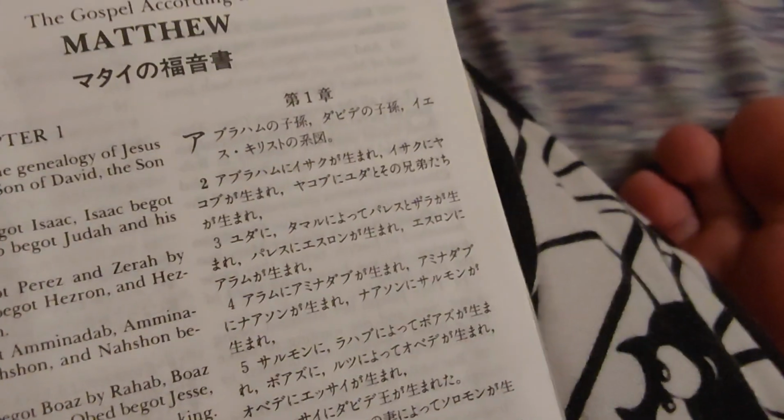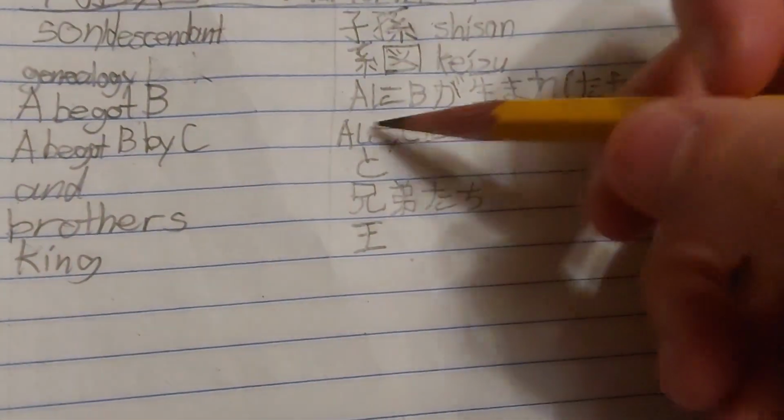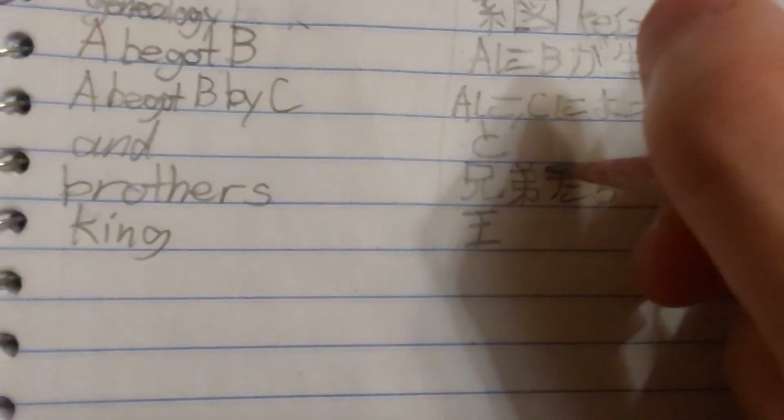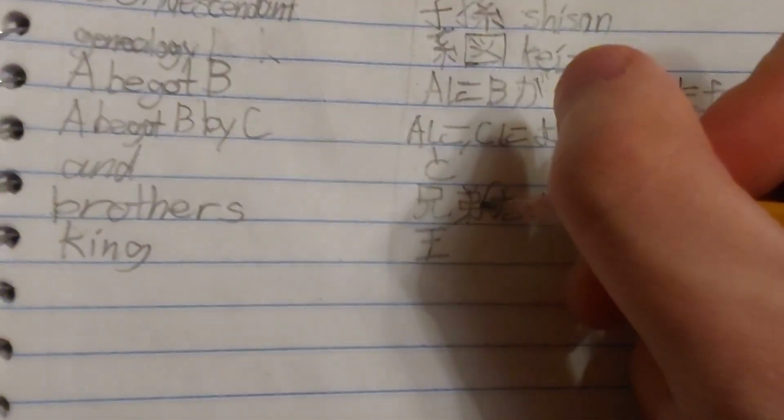I'll go turn the fan on. And brothers is Kyodai Tachi, so Kyodai means brother. I know that because I know Chinese, in which this 兄弟, so the Tachi kind of just marks the plurality here.